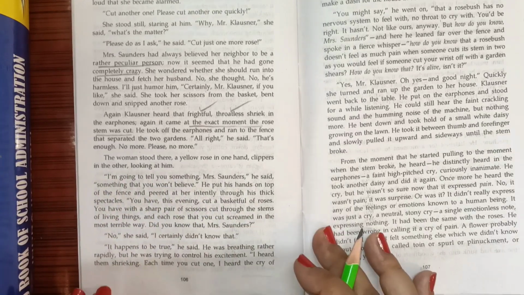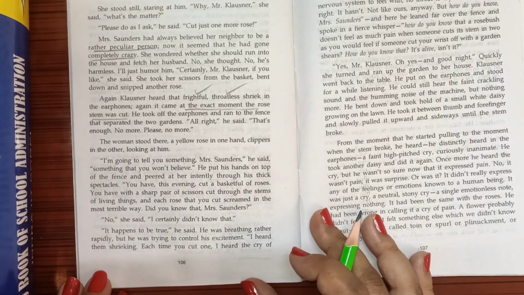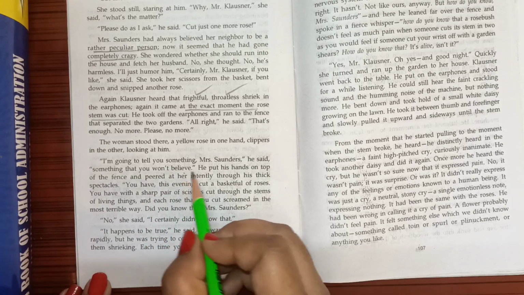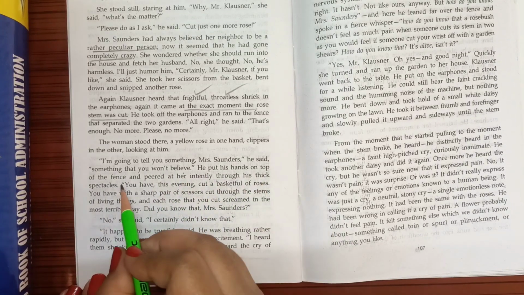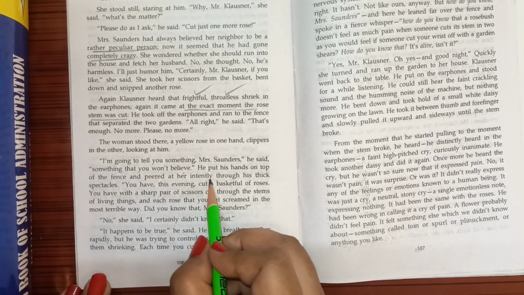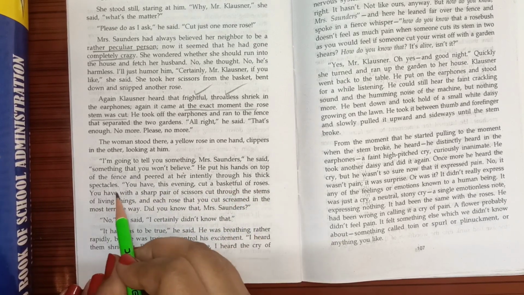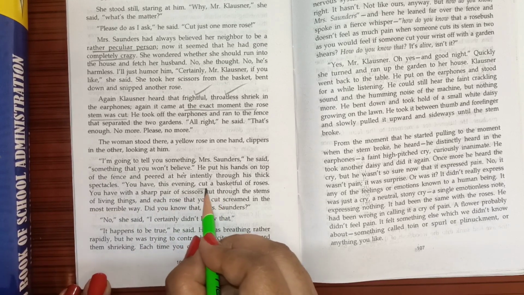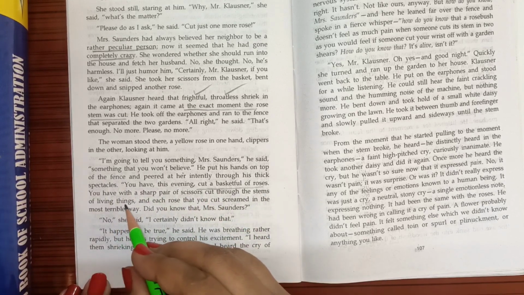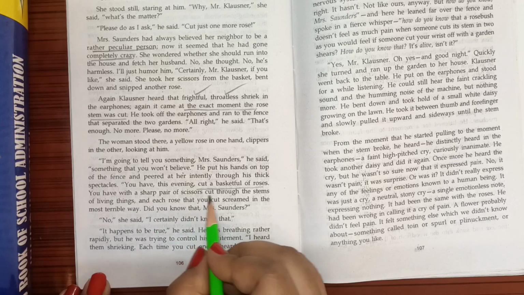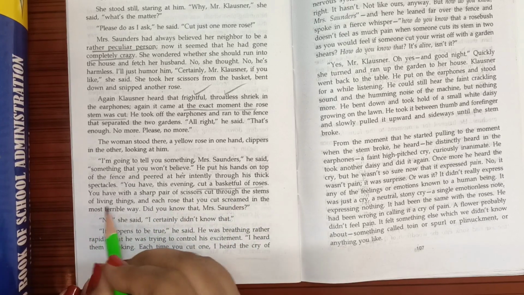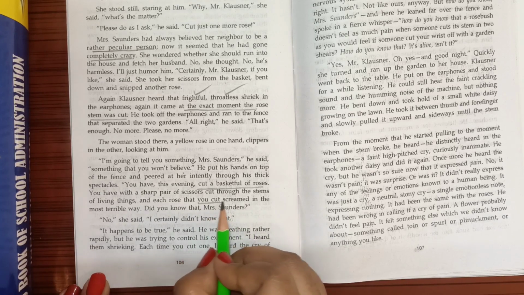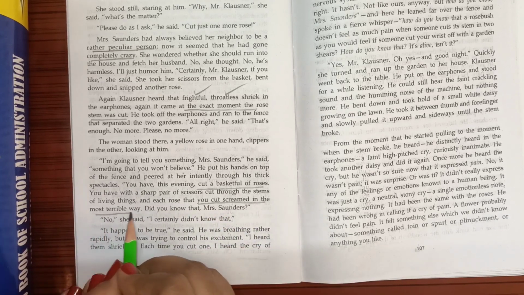"I'm going to tell you something, Mrs. Saunders," he said, "something that you won't believe." Unbelievable. He put his hands on top of the fence and peered at her intently through his thick spectacles. "You have this evening cut a basket full of roses. You have, with a sharp pair of scissors, cut through the stems of living things, and each rose that you cut screamed in the most terrible way."